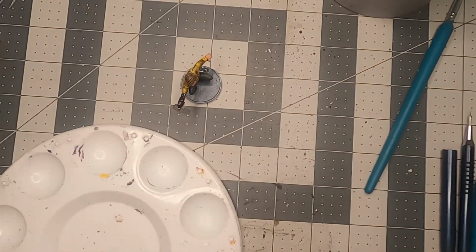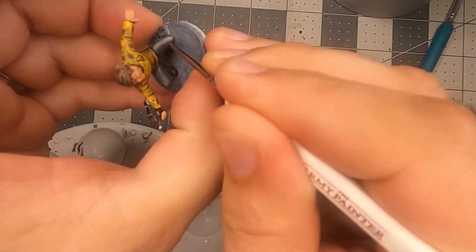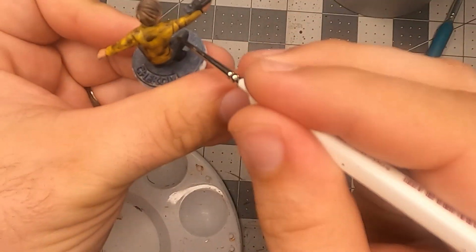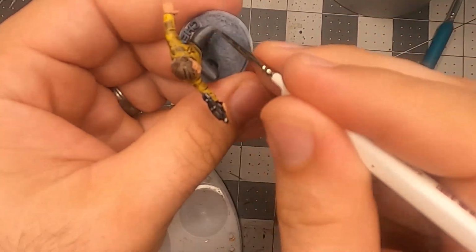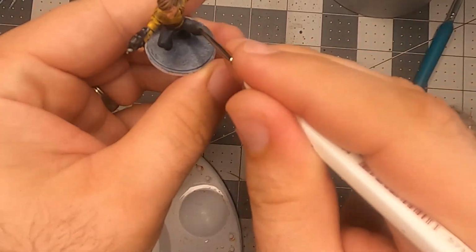And then I should switch now over to just pure ash gray. Yep, and then I feather out the gray here. There we go, feathering it out. This way it's not as harsh.